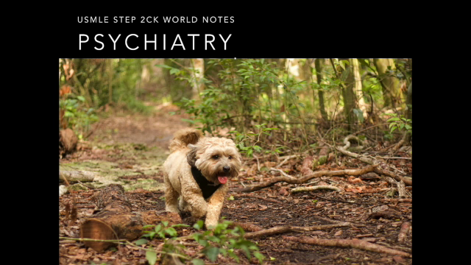Here we have weapons again. These are all high yield keywords. Preparations like gathering pills, changing one's will, and you'd also want to evaluate the lethality of the method. Is it a very lethal method that they're going to be choosing, or the likelihood of rescue?